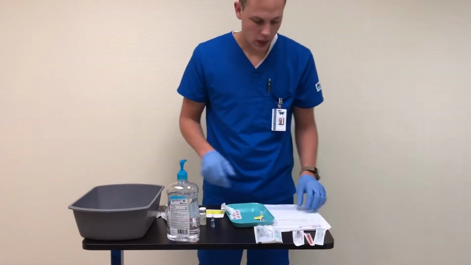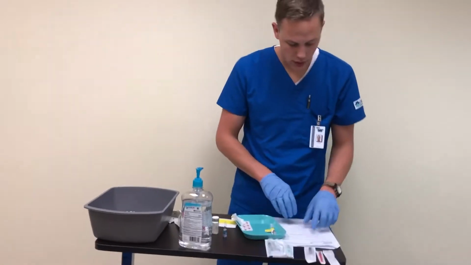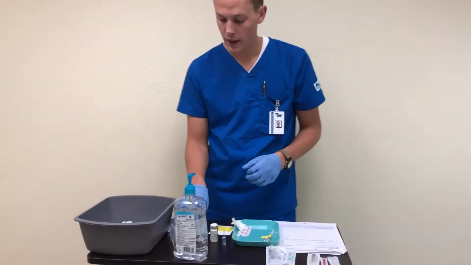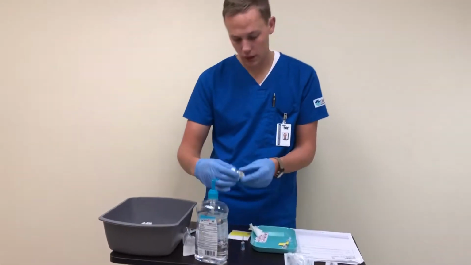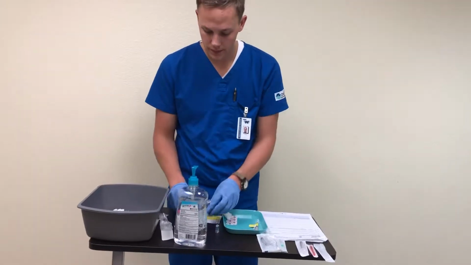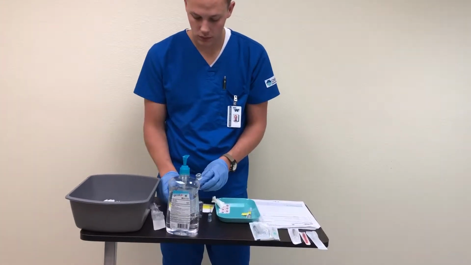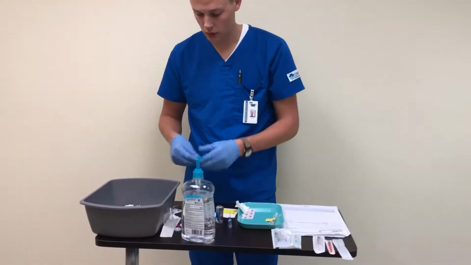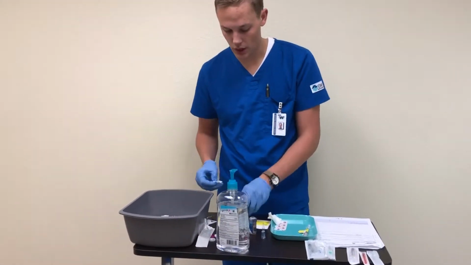Okay, and then next we're going to move on to the ceftriaxone, 250 milligrams IM. And again, that is another powdered one. So we're gonna uncap these again. And we're going to wipe them down as we did with the previous ones for 10 to 15 seconds.